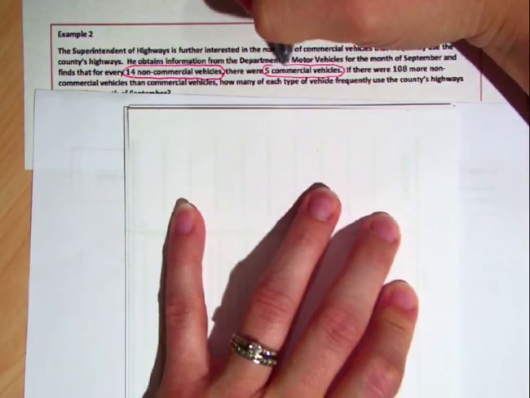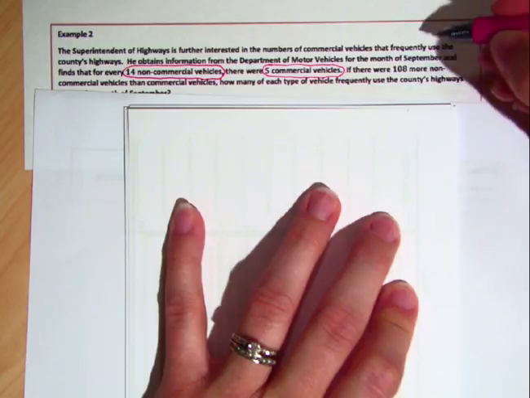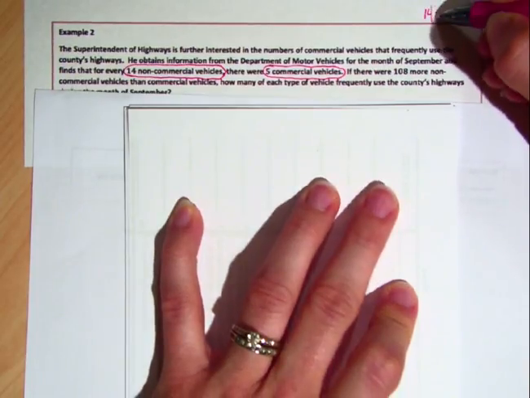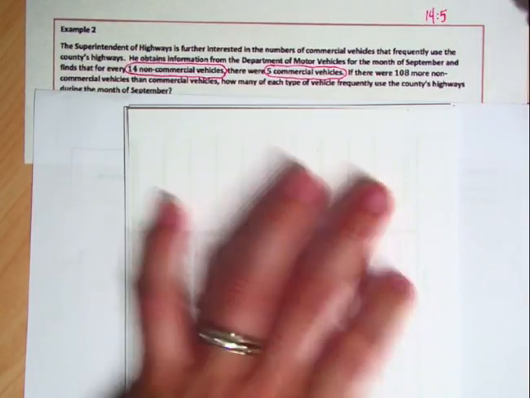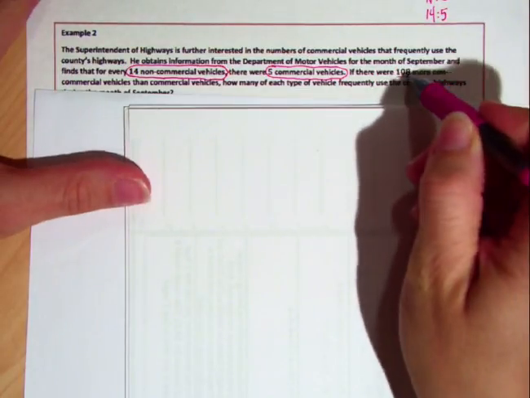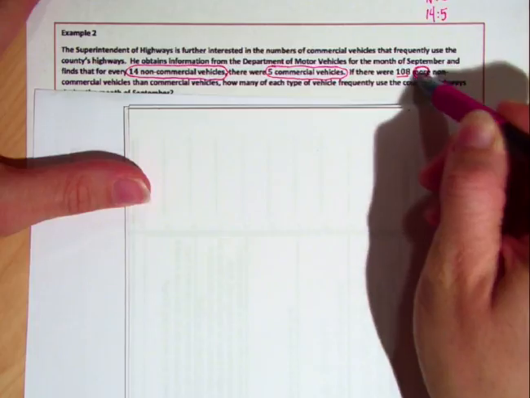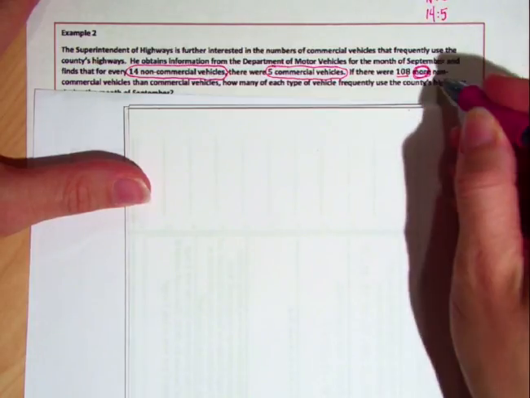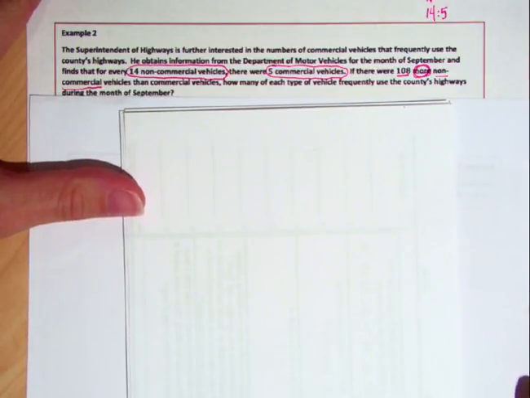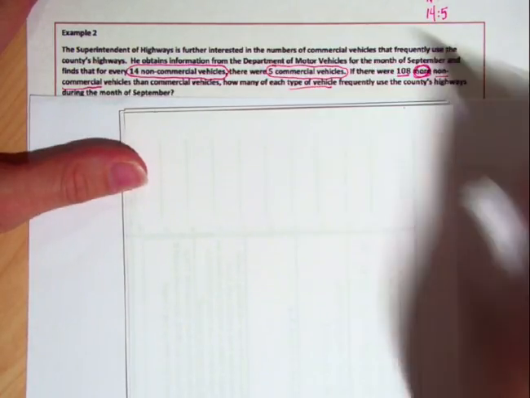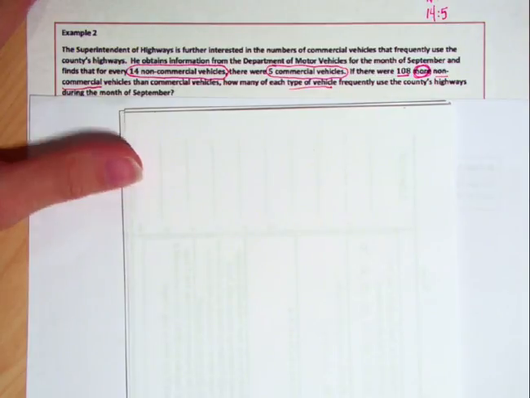So I think we have our ratio. I'm going to make note. I believe our ratio is 14 to 5. Now this would be, I'm going to put an N for non-commercial and C for commercial. Non-commercial to commercial. If there were 108 more, that's important, 108 more non-commercial vehicles than commercial vehicles, how many of each type of vehicle frequently use the county's highways during the month of September?